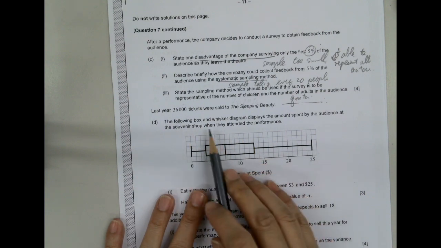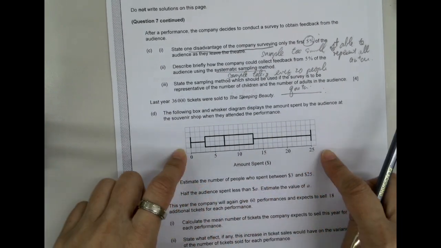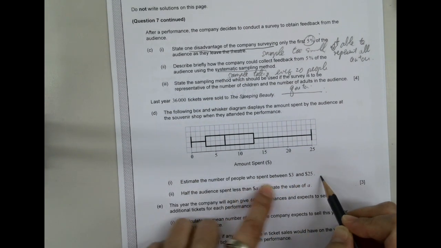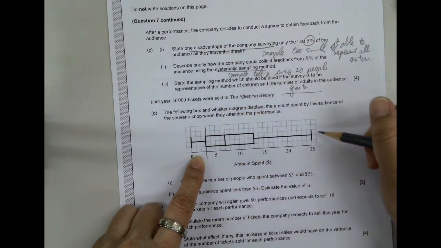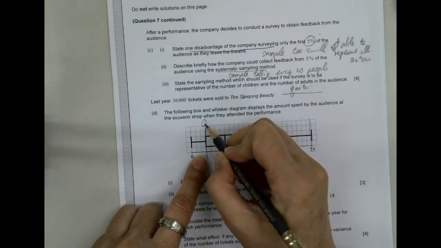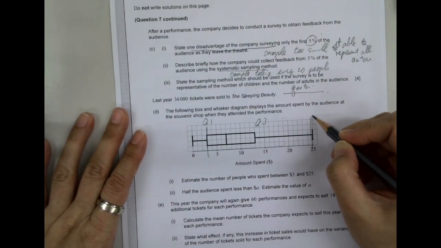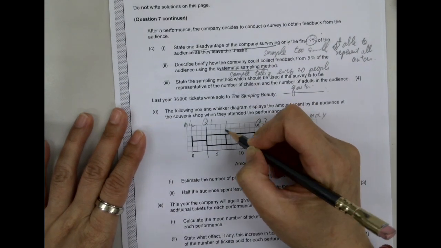And then the next is the box and whisker plot at a souvenir shop. They are spending a lot of money there. The money spent is estimated from $3 to $25. So here, 3 is the minimum and 25 the maximum. This is Q1. The question didn't ask, but we just write it down. Q3, this is max and this is mean. So with that, this is the median.